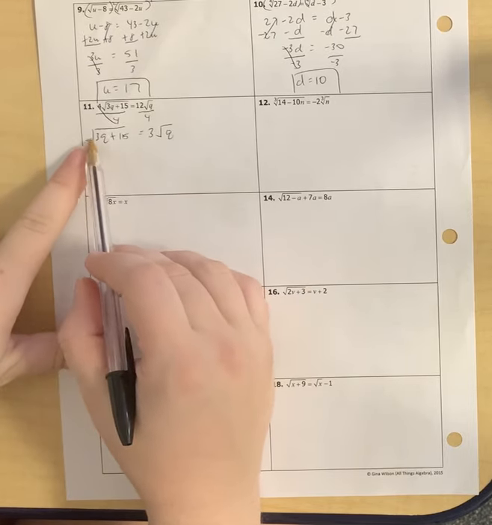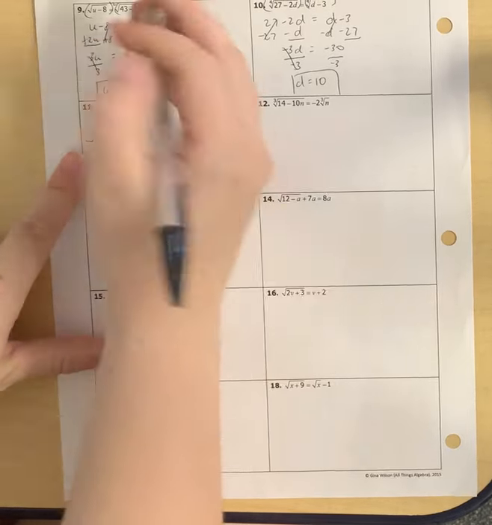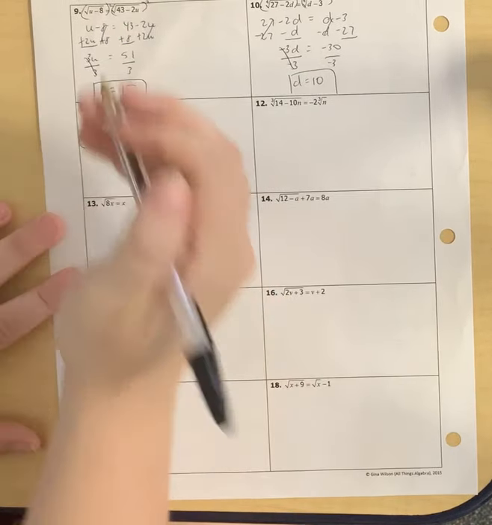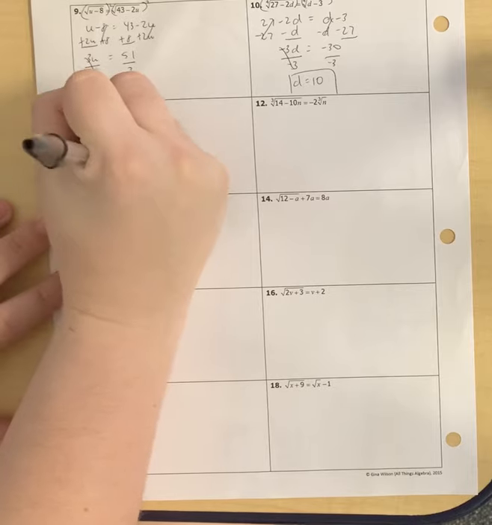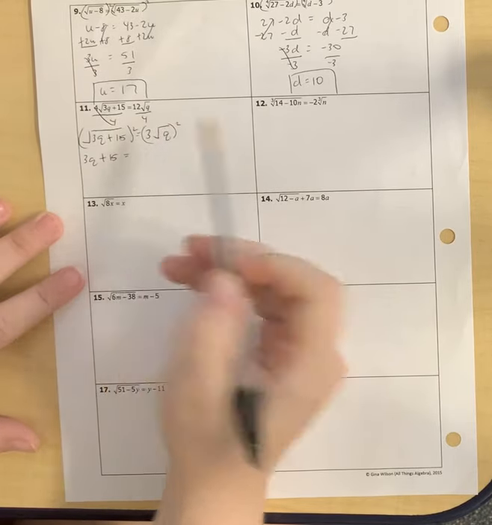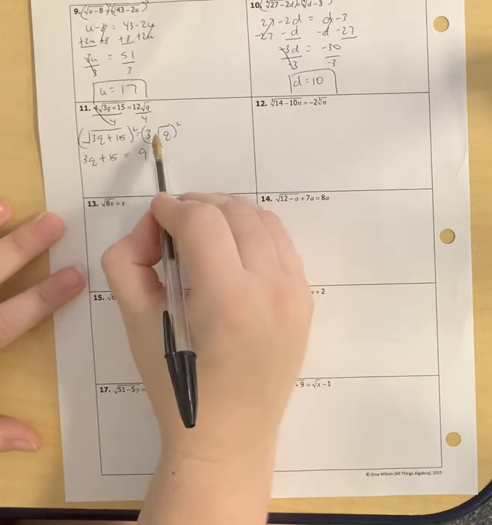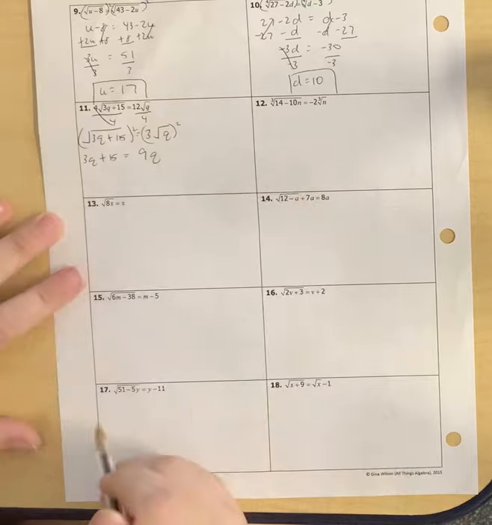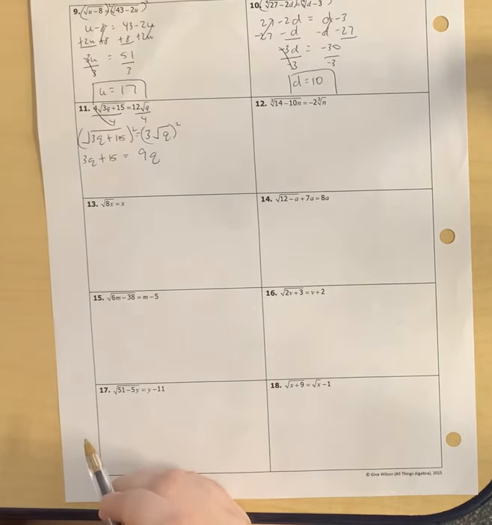So to cancel out this radical, you want to square both sides here. So that gives you 3q plus 15. But over here, we're squaring this entire thing. So 3 squared is 9. And the square root of q raised to the power of 2 cancels, so you're just left with q. So you have 9q.